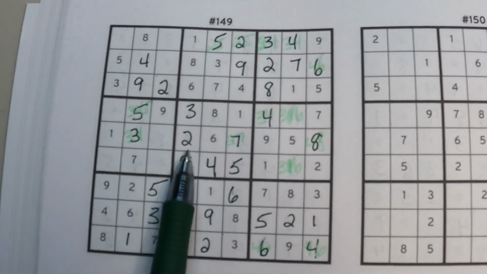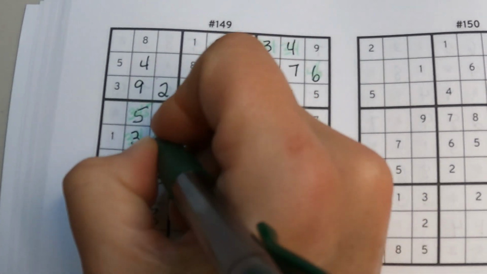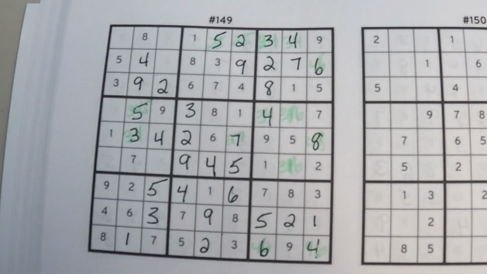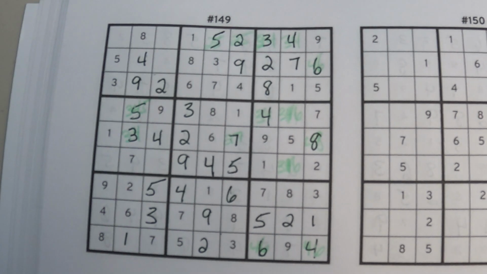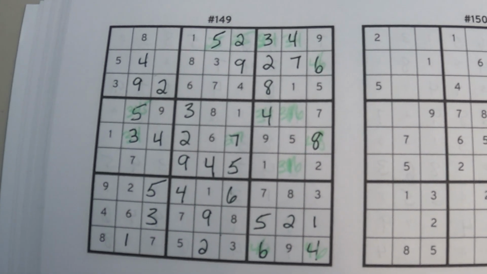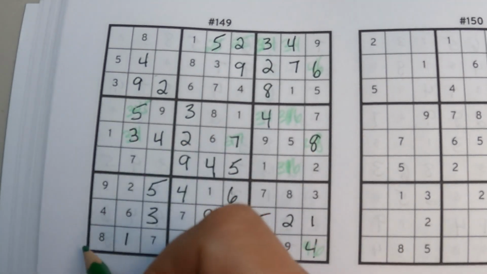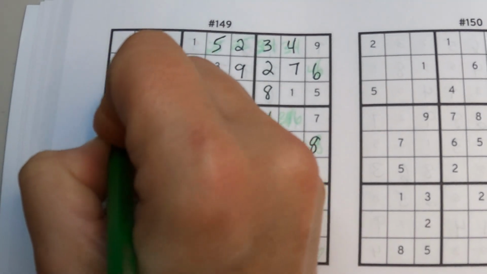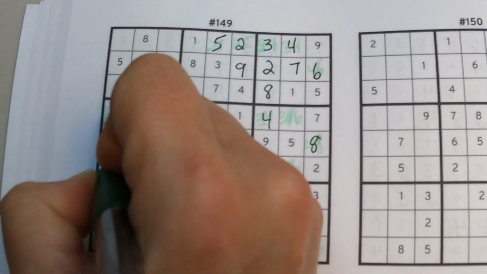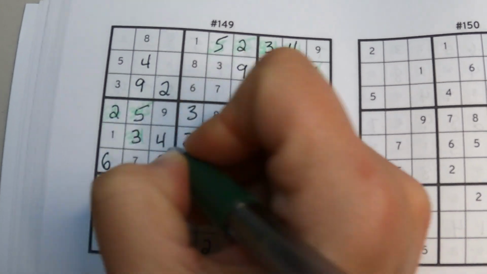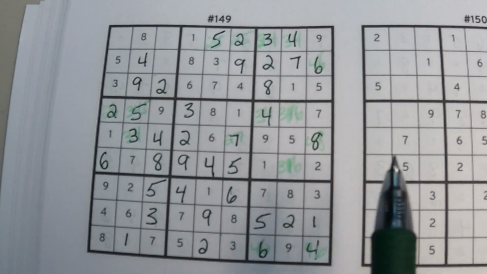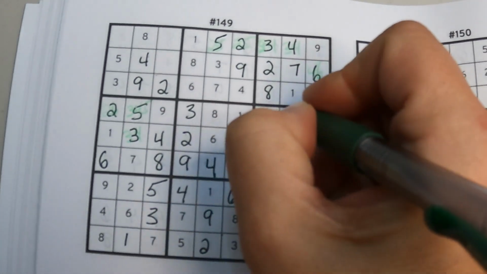Finish out this row then. We've got 1, 2, 3. We're missing a 4. For this box now, looks like we're missing 2, 6, and 8. We've got the 8 covering here, so 2, 6, but we've got a 2 here. So that means this is our 6, 2, and 8. And the 6 makes this our 3 and 6.